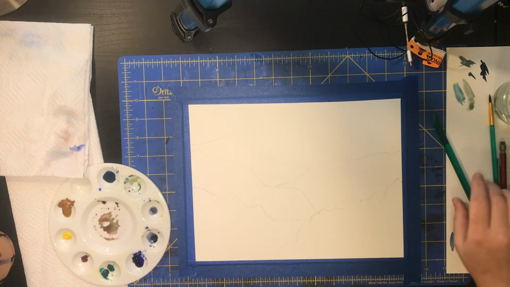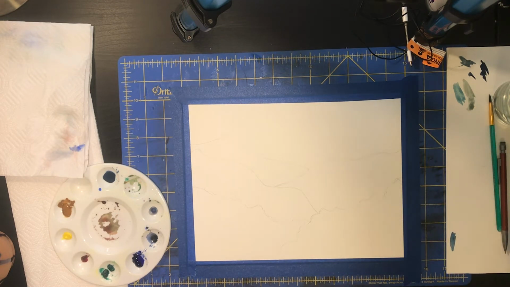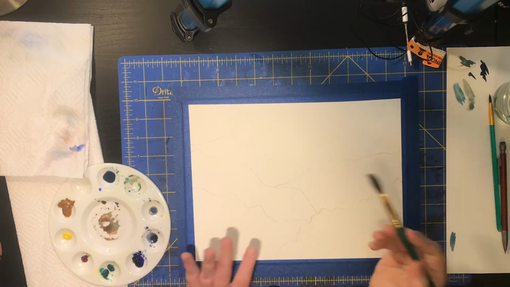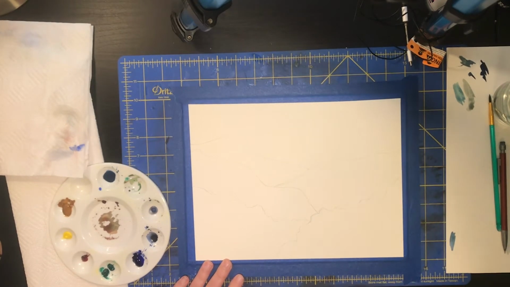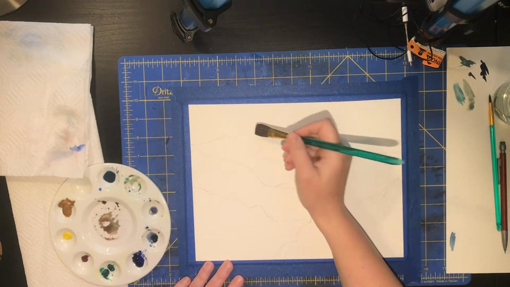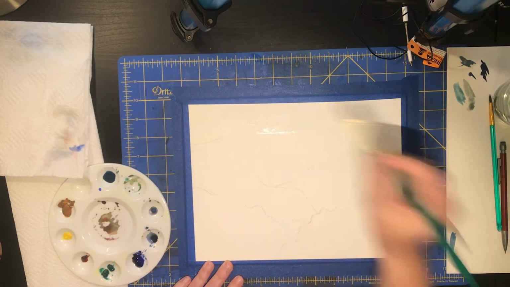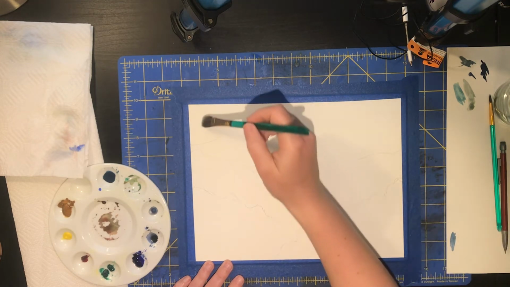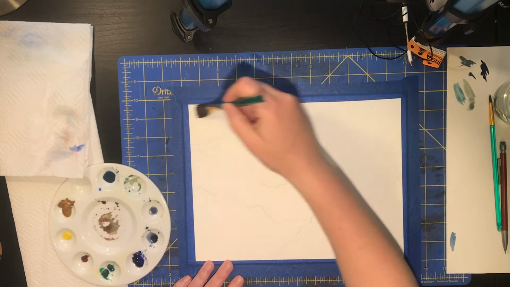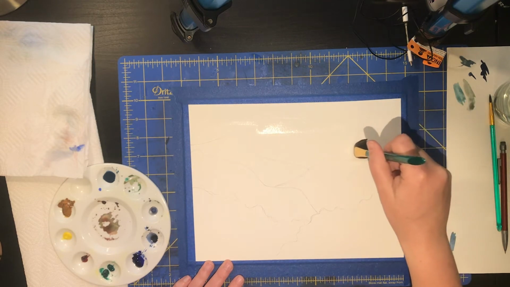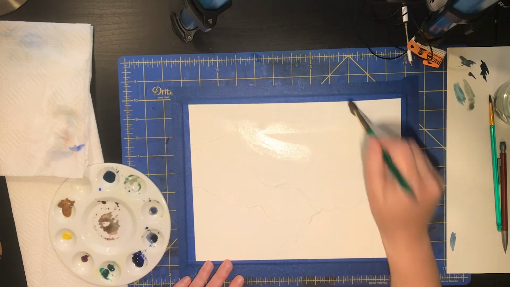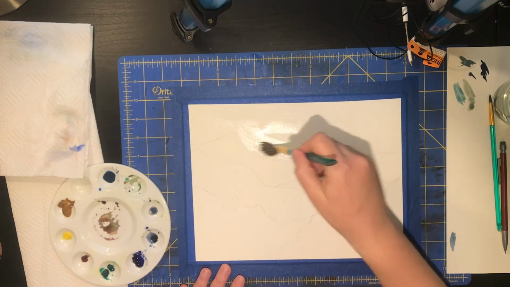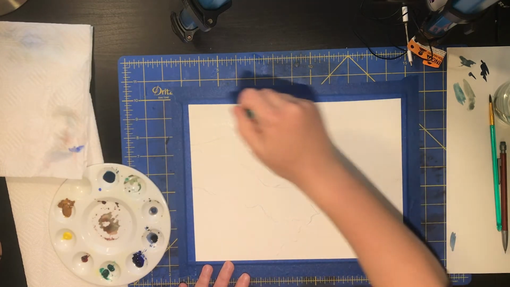Now the secret to the sky, a secret to getting it smooth, is to put a layer of water down. And this is just a wet, big brush. Hopefully you have a relatively large brush. And if I overlap the mountain line a little bit, that's okay. But I'm going to lay the water down and look at it from the side too, to make sure it's not pooling anywhere. I want it to be wet, but not sopping.